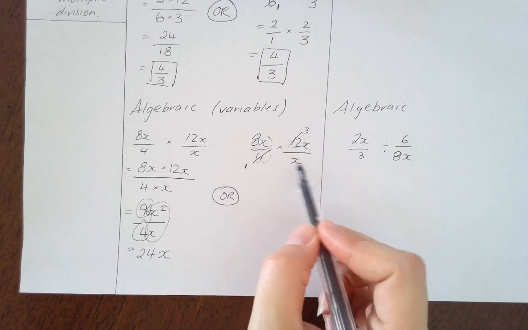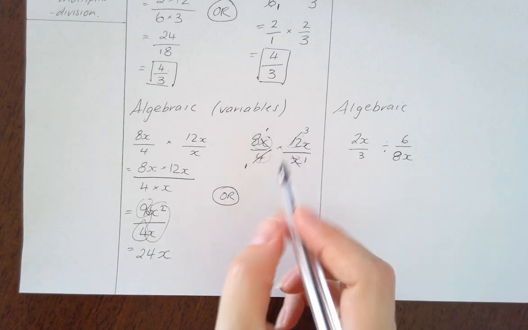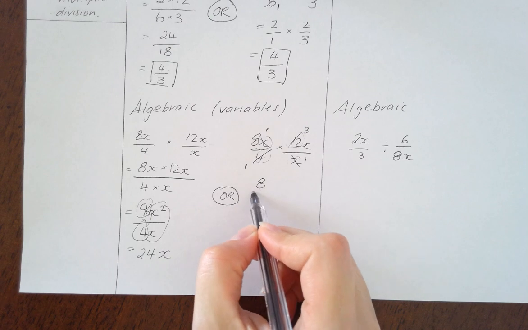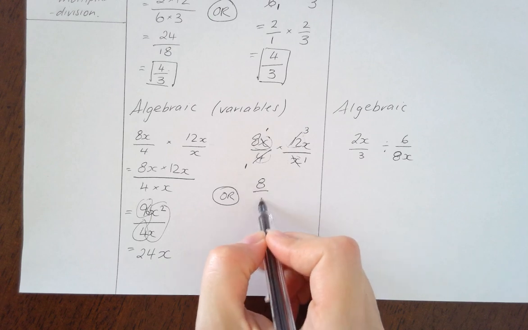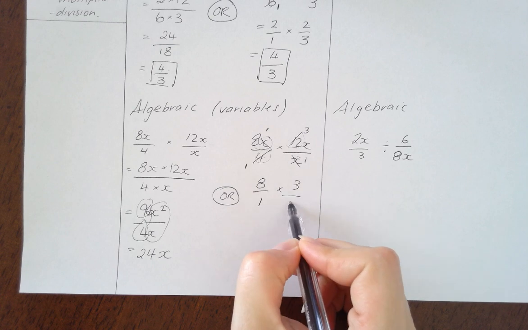We now have an x term here and an x term there, so we can actually divide each of these by x, giving 1 and 1. That's going to leave us with 8 over 1 and 3 over 1. No, I lie.